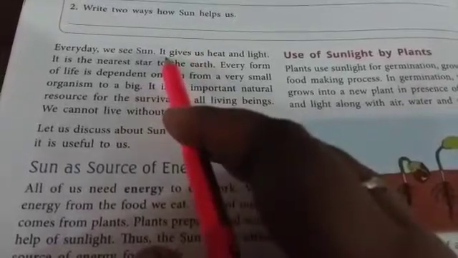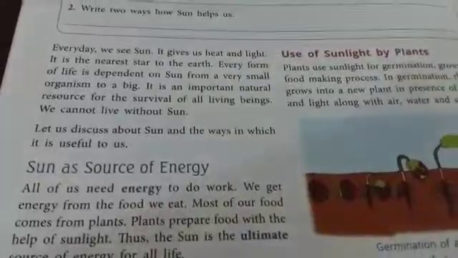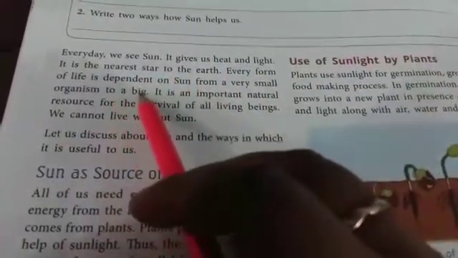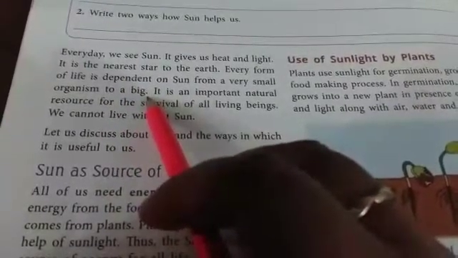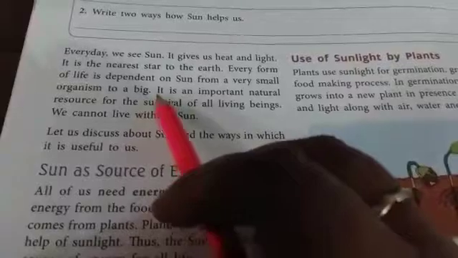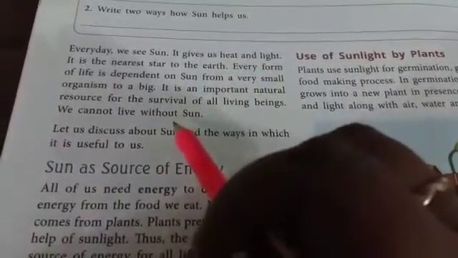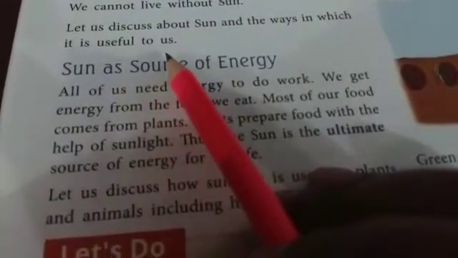Whenever we see the sun, it gives us heat and light. It is the nearest star to the earth. All the living things, whether a small organism, a big animal or human beings, are dependent on the sun for heat and light. We cannot survive without the sun. Now let us discuss the ways in which the sun is useful to us.